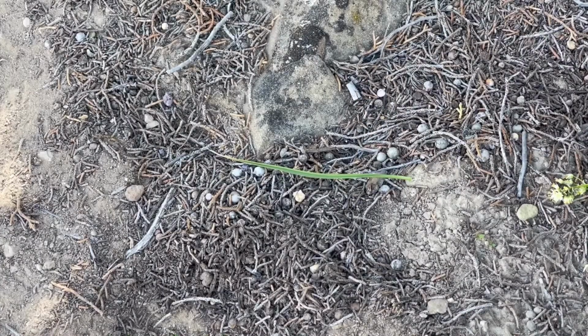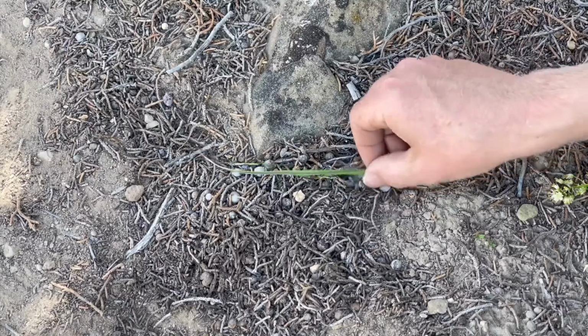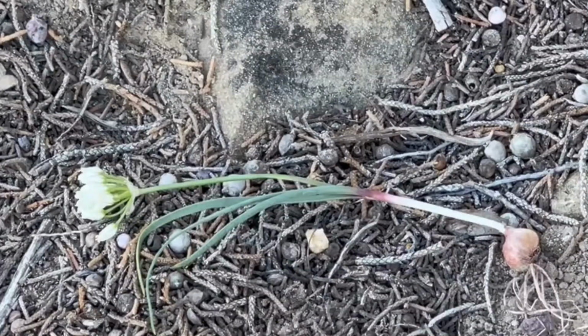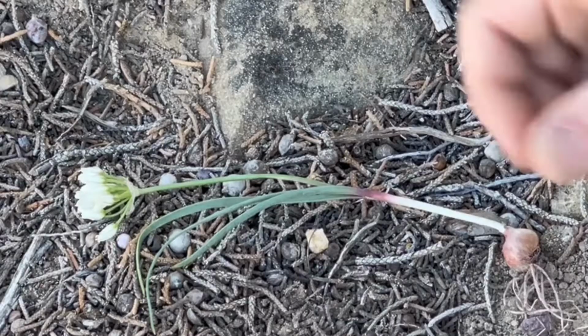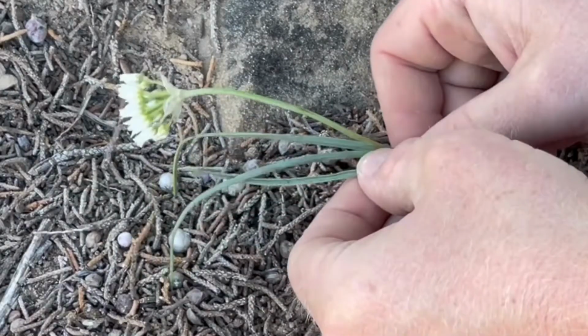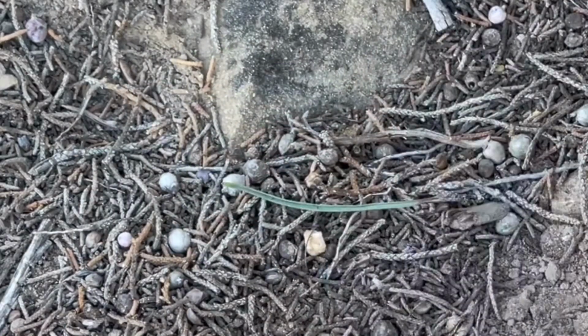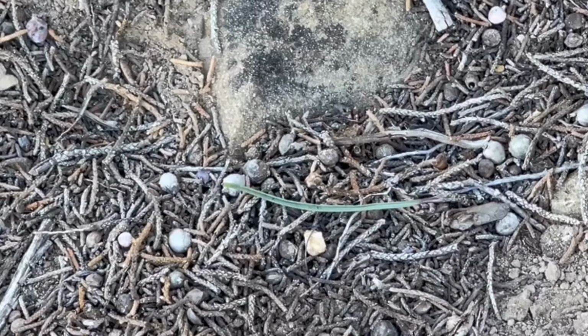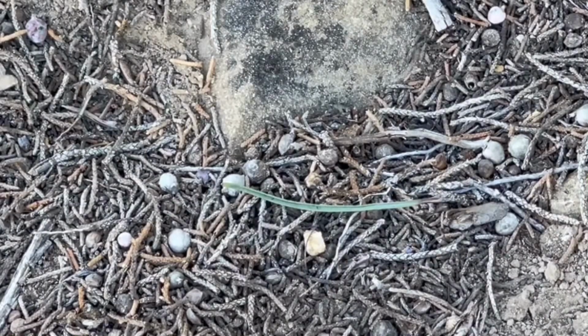Now let's take a look at the wild onion leaf. So with the wild onion leaf, you will notice, if you are able to look closely at it, that it does not have the characteristic V notch throughout the entire length of the leaf.